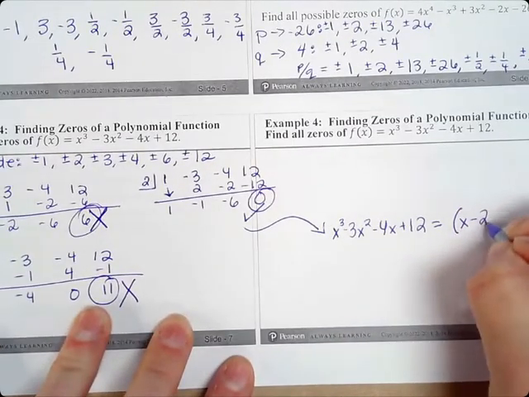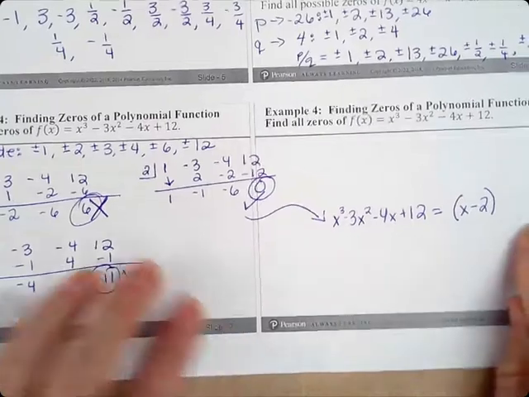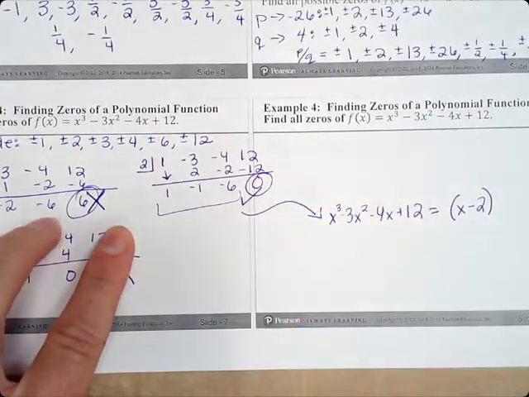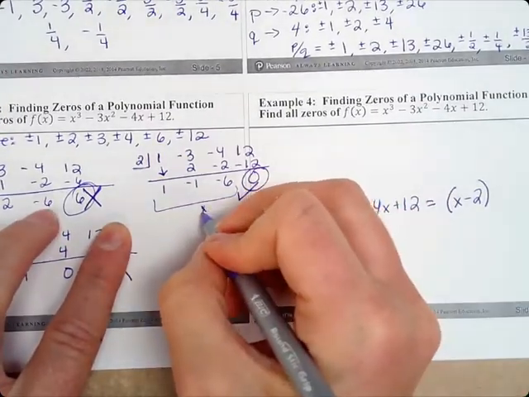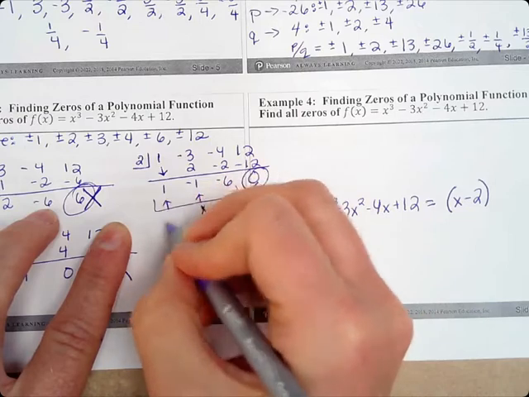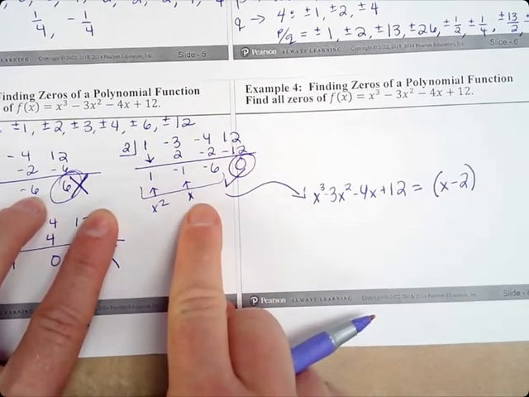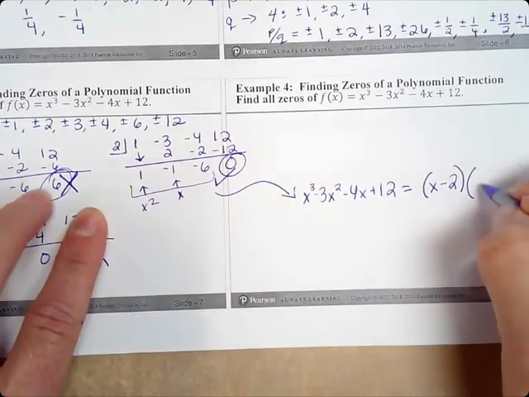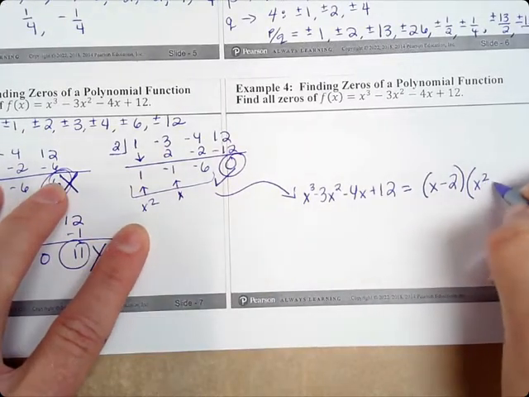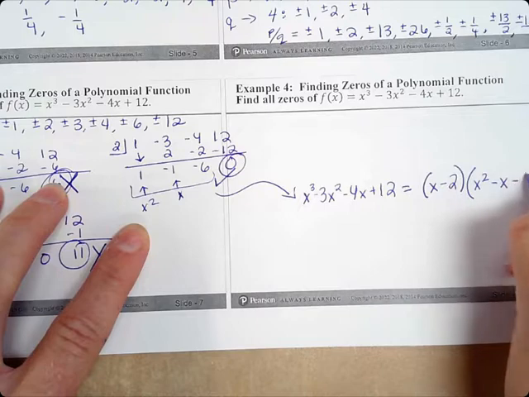x minus 2 times, we convert this to a polynomial. So this is the x, and this one is the x squared because you start off with constant, and then x squared. So this would be x squared minus x minus 6.